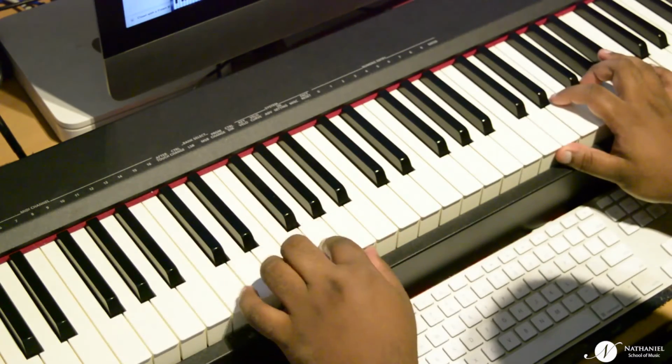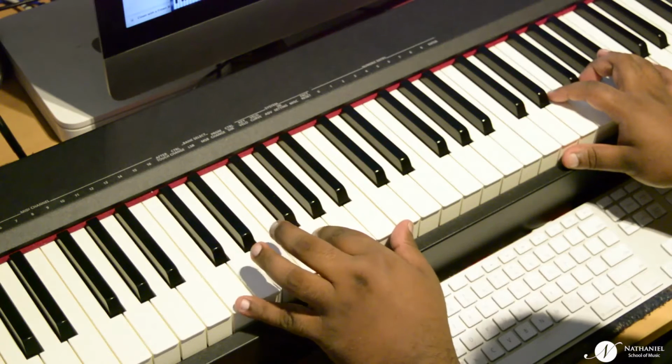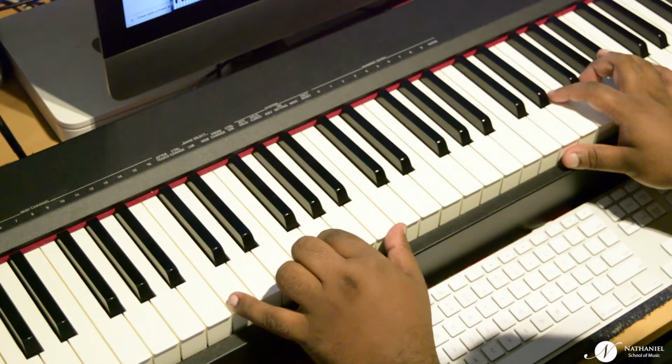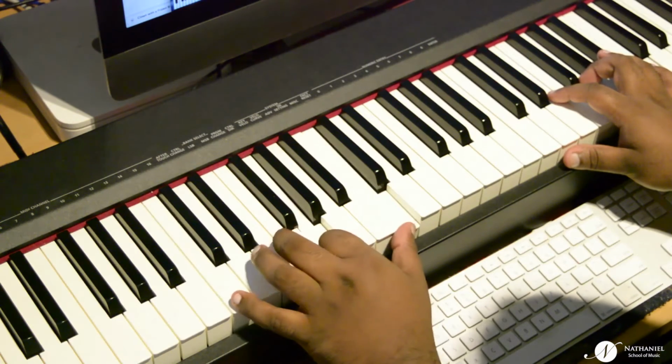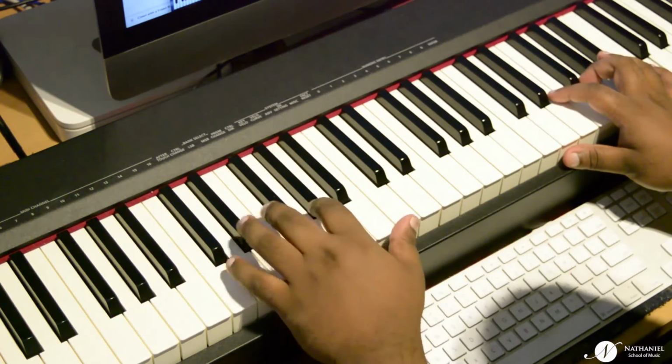And then you could also add the fifth note of the chord, which will be G for the C chord, to add some extra flavor to the performance.